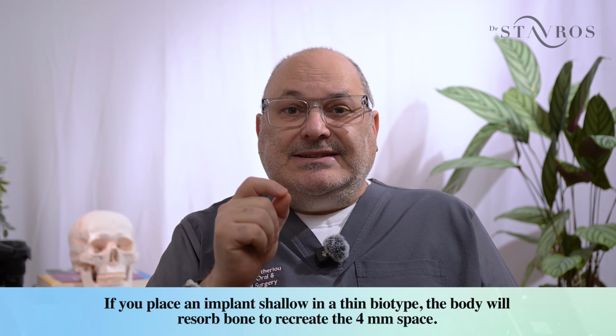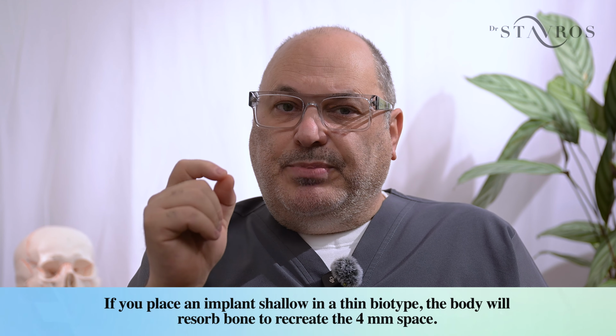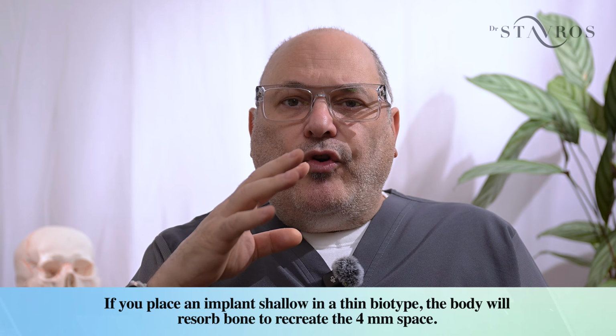If you place an implant shallow in a thin biotype, the body will resorb bone to recreate this 4 millimeter space. If you bury too deep in thick tissue, the excess sulcus invites inflammation and maintenance issues. The goal is constant. From implant abutment junction to the soft tissue zenith, maintain about 4 millimeters. That's the biologic comfort zone. Bone remains stable, the soft tissue matures properly, and your prosthetic emergence profile remains predictable.